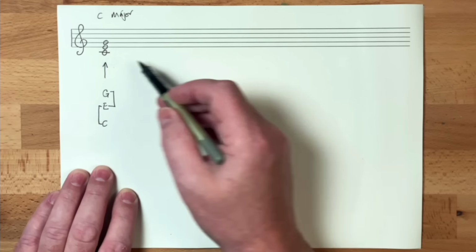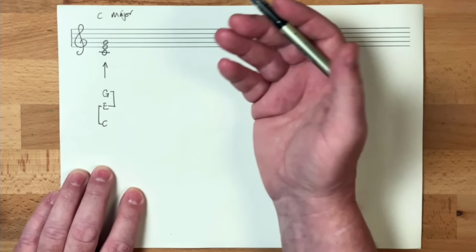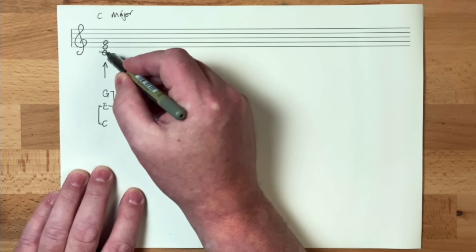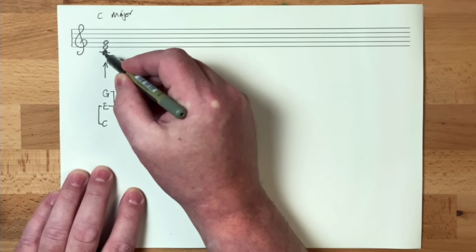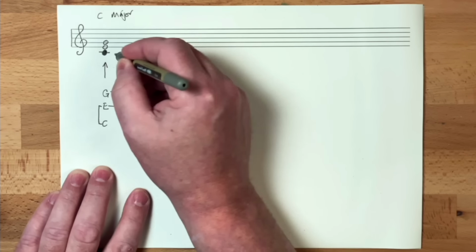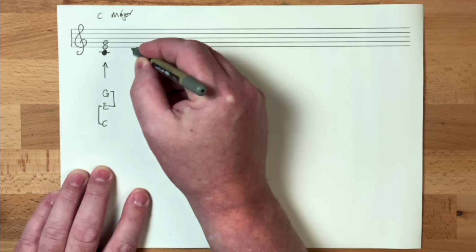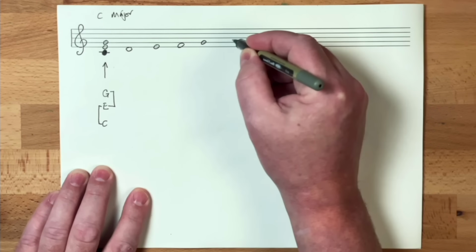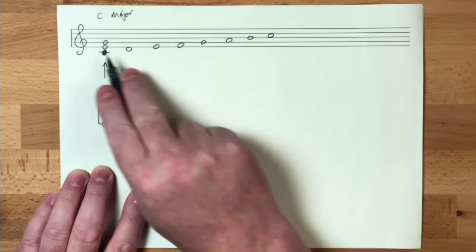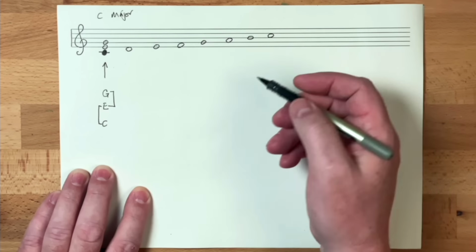So here we've got the C major, and it's interesting to see how this structure works out. This is the C note, this is the tonic of the key, so I'm just going to colour that in to show you that that is the tonic. Then I'm going to do the scale degrees of the C major scale. So the scale degrees go C, D, E, F, G, A, B, and then we get to C again. That's really just a repeat of that note there, but this is a good way of plotting this out.